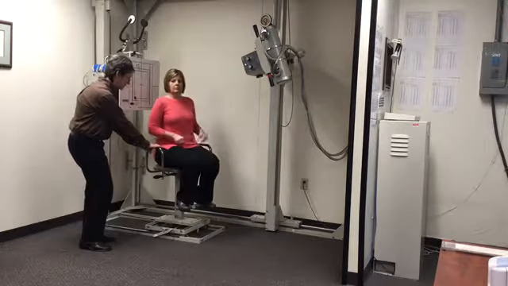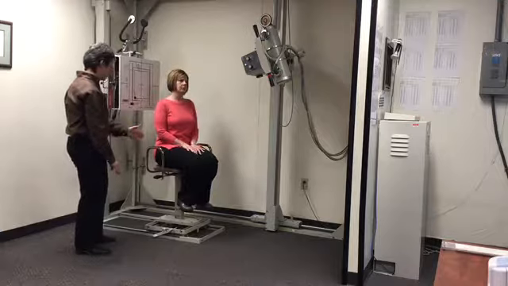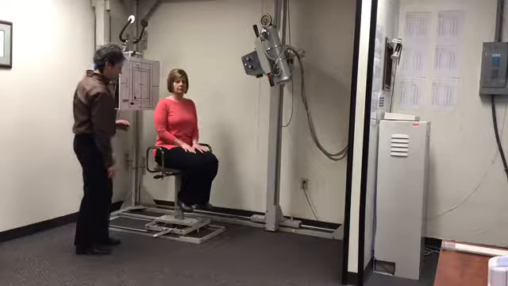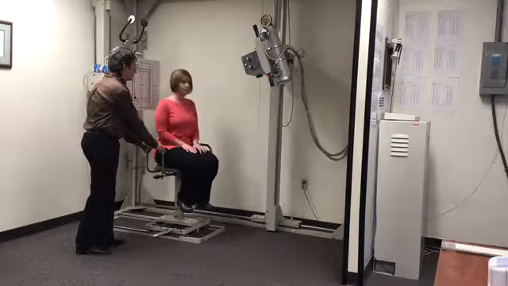Scoot your hips all the way in the back of the seat, sitting up good, straight, and tall. Make sure the shoulders are over the hip, palms in the lap, feet on the pegs, and her looking straight ahead. Okay.